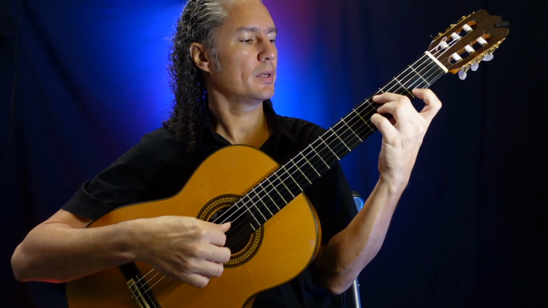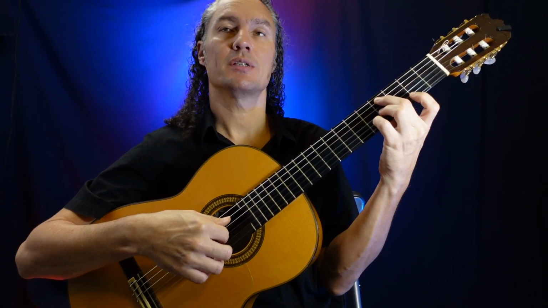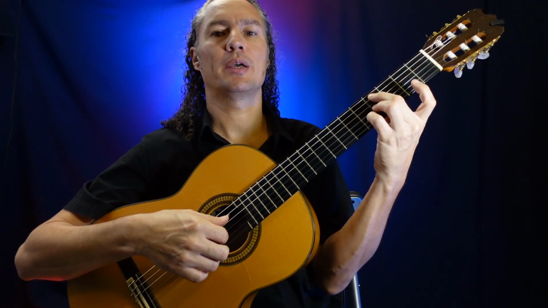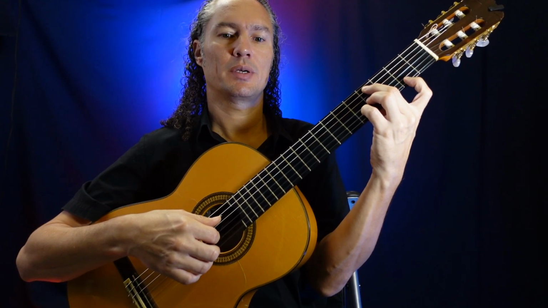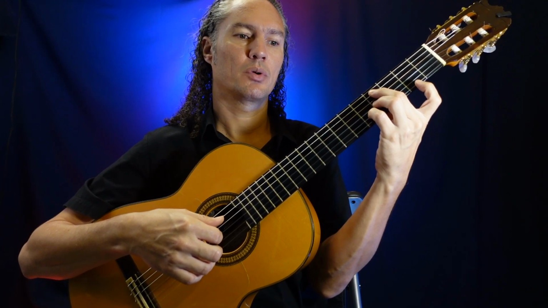Going to this chord here, it's the 4th fret on the A string, 4th fret on the G string, 5th fret on the B string, and then the open high E string, with a hammer on to the 2nd fret of the high E string, and release again. So pull off.